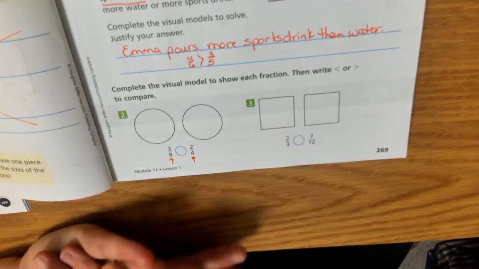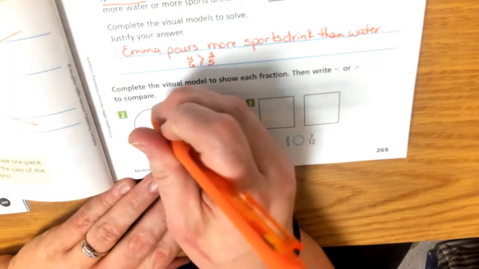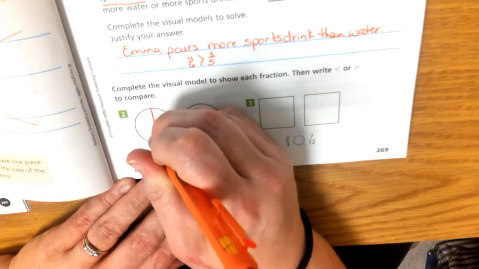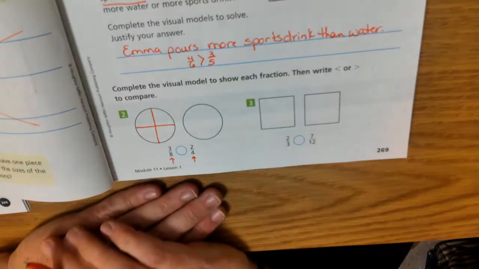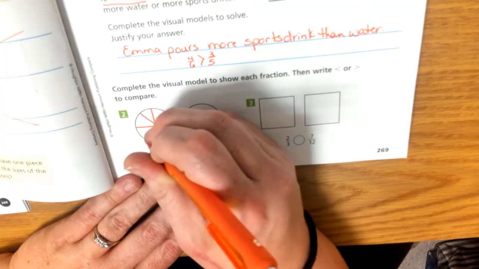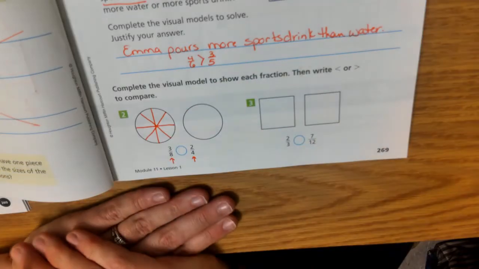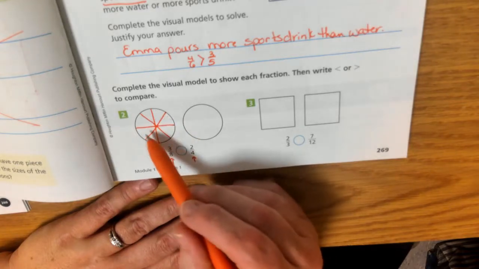So it is easier to do in an even number, because if we're going to do eighths, we can cut it in half, cut it in half again. Remember, just like we did with our rectangle. And then cut it in half again. And if I cut it in half 3 times, then I'm going to have 1, 2, 3, 4, 5, 6, 7, 8 pieces.